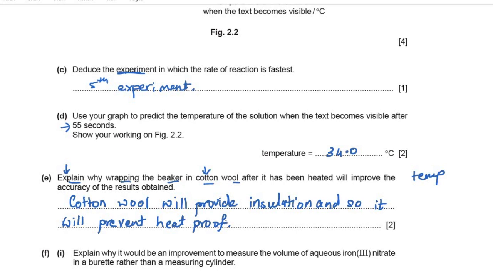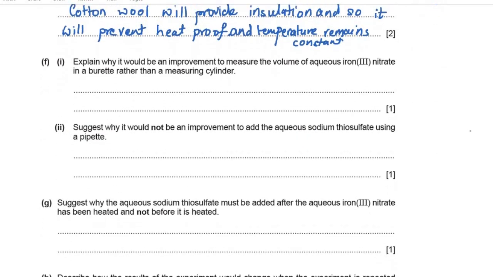So it will prevent heat loss and the temperature remains constant. If the temperature remains constant, our results will be more accurate. Let's go ahead with the next question.